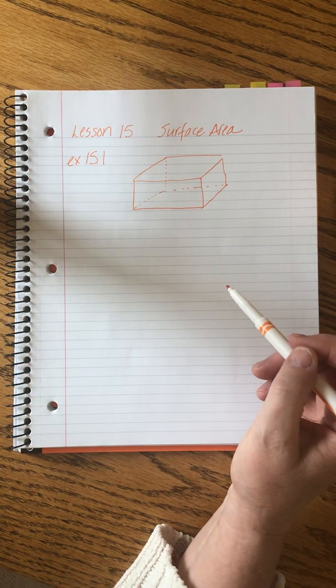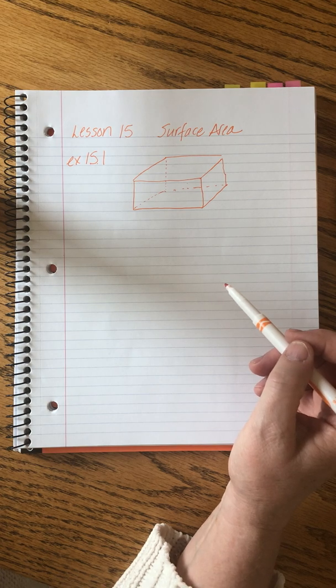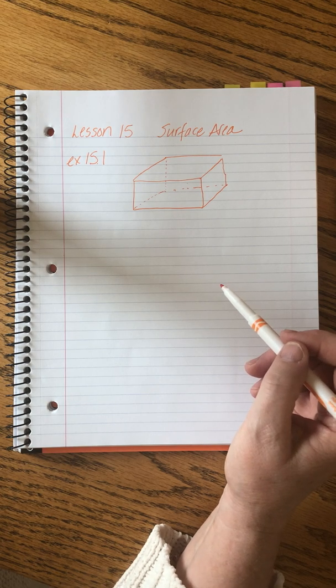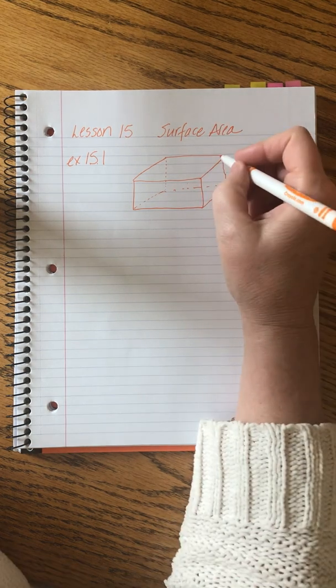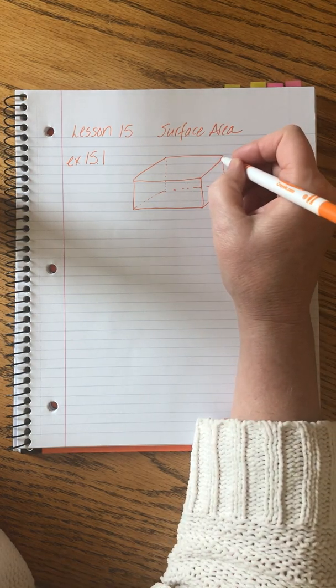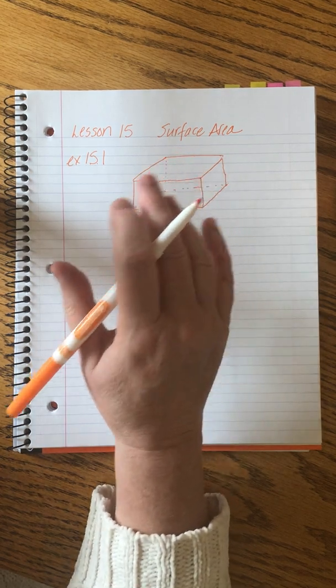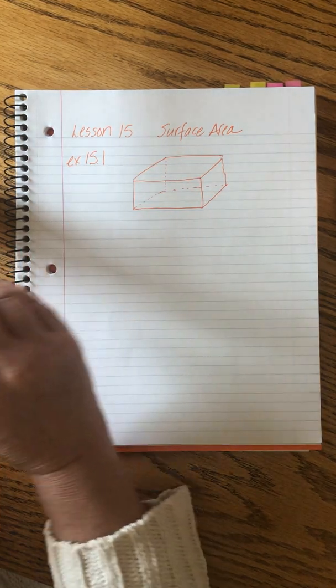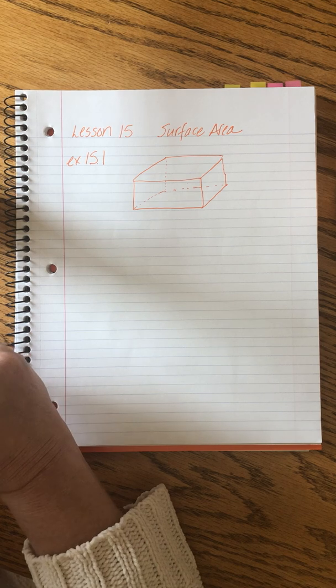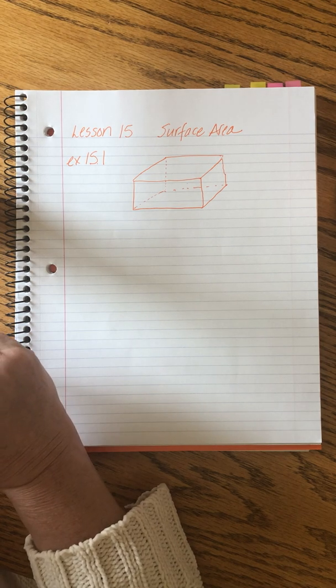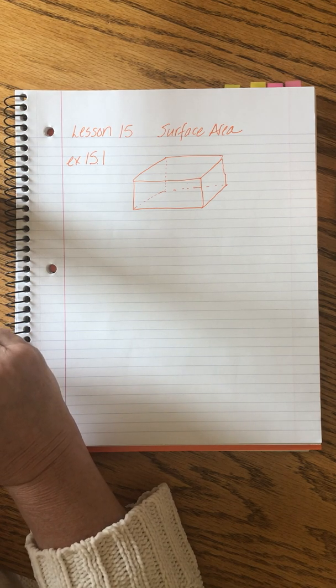We're supposed to find the surface area of this right rectangular prism. That is a fancy way of saying it's what we call a geometric solid, right? It's a three-dimensional object. The word right thrown in there means that everything is at right angles to itself. So that's good news. That means everything is perfect and square.